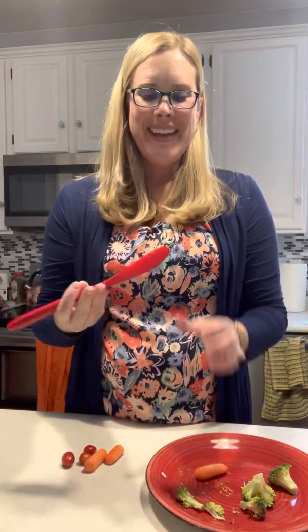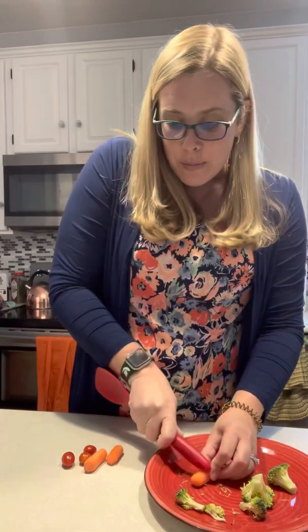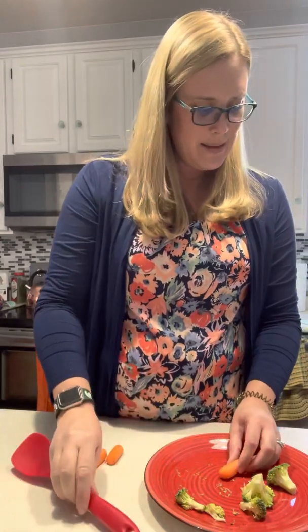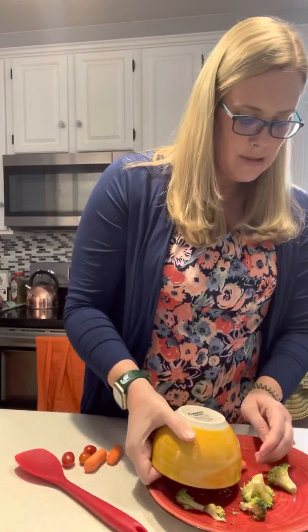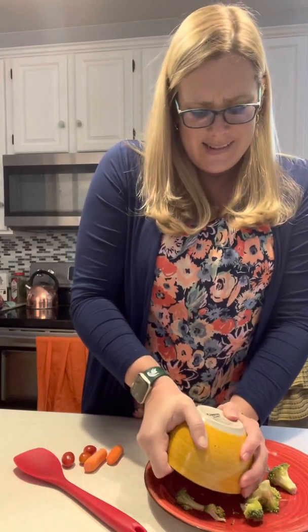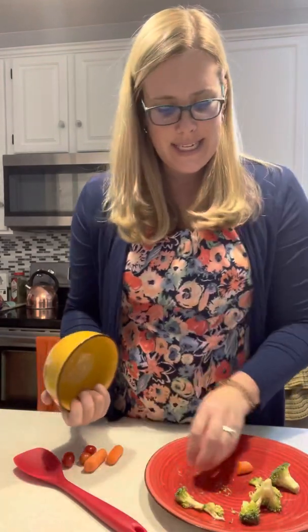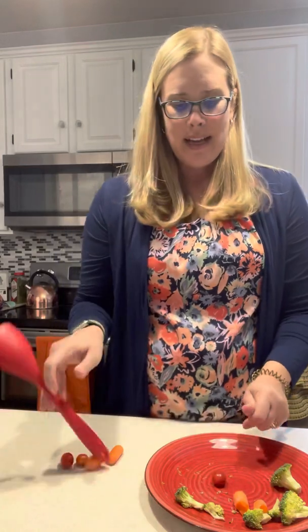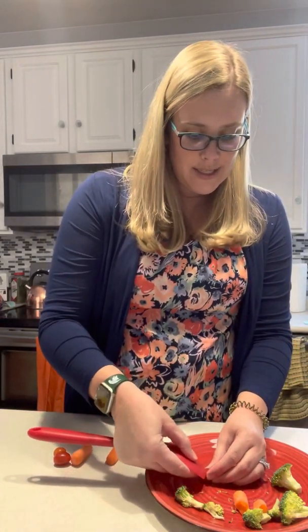So while this tool is definitely not intended to cut vegetables, I am able to maybe cut them. I'll use my bowl. Whew, that was noisy. So I'm able to cut my vegetables, but it's definitely not the easiest. If I had a sharp knife, it definitely would be a whole lot easier.